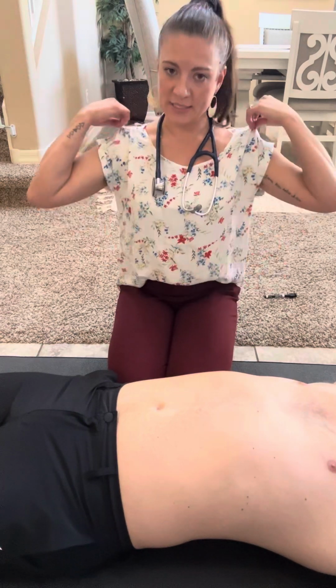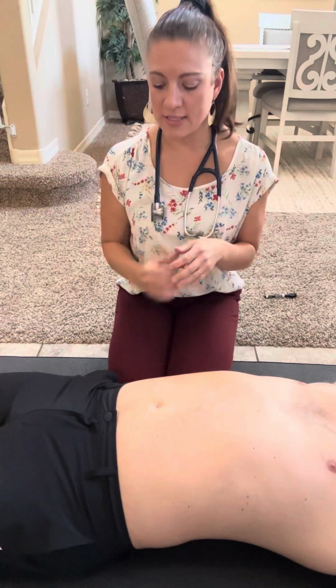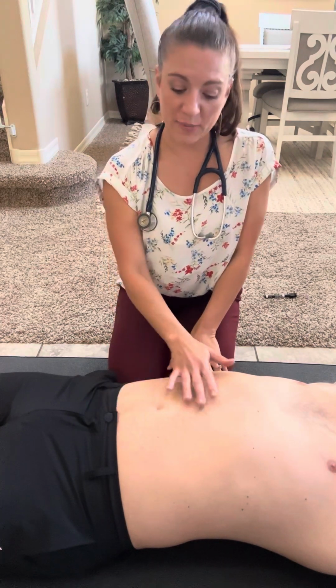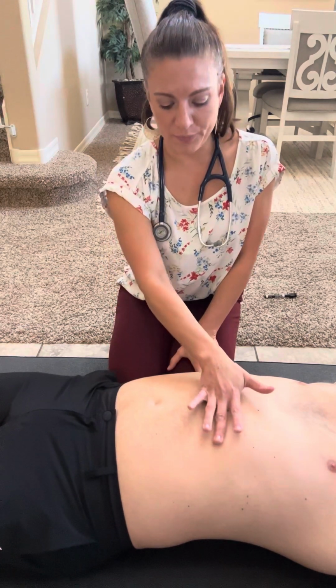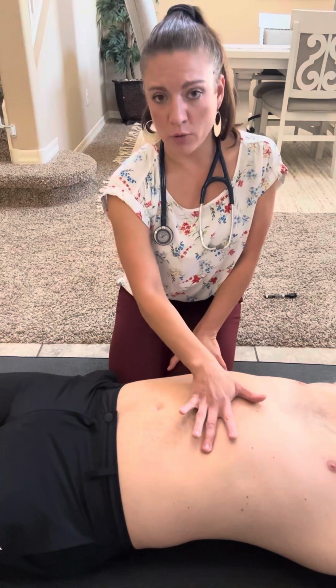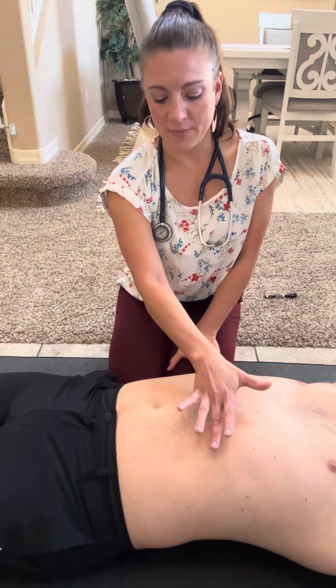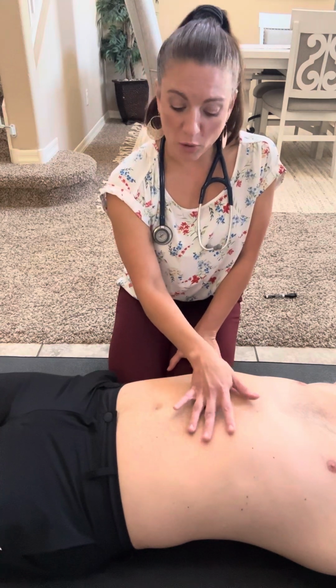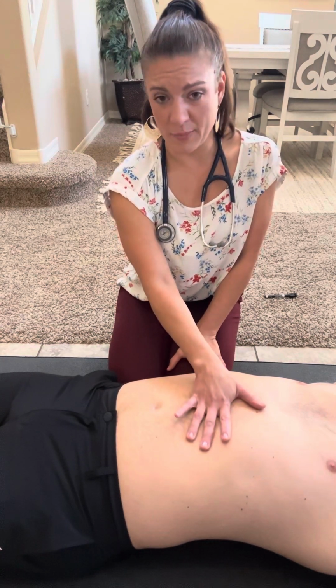Next, I'm gonna percuss his abdomen, and what I'm listening for is tympany. I should be hearing tympany, but there may be some areas of dullness, or there may be some areas of resonance, like here in the left upper quadrant, there may be a little resonance from the bubble within the stomach, or it could be dull if he has a full stomach.